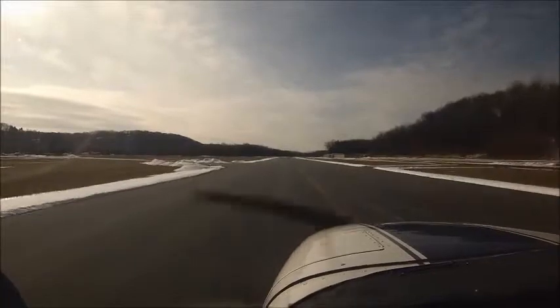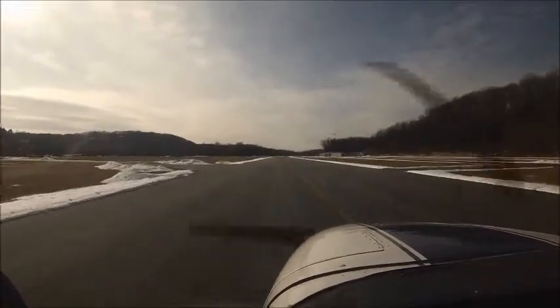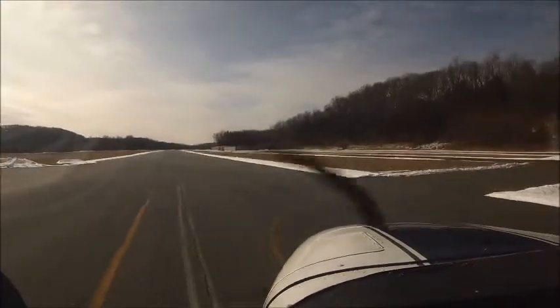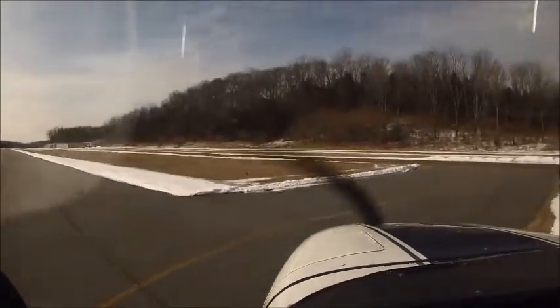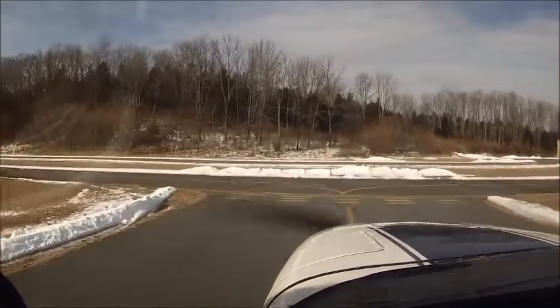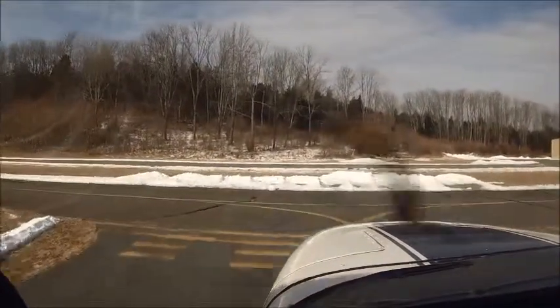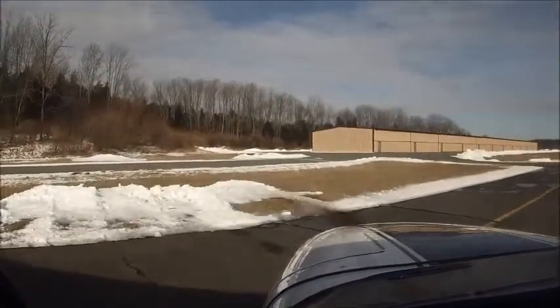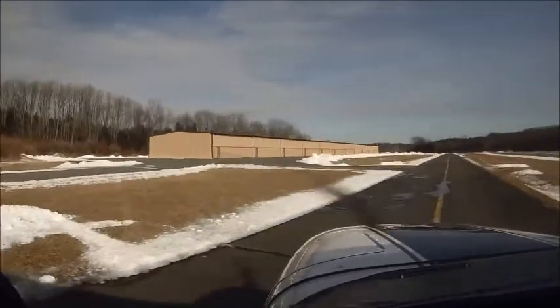Okay, right-hand turn. Let's do another one. Fly more with your feet. Keep that nose staying where you want it to be. Don't let the wind push it back and forth on you close to the ground.